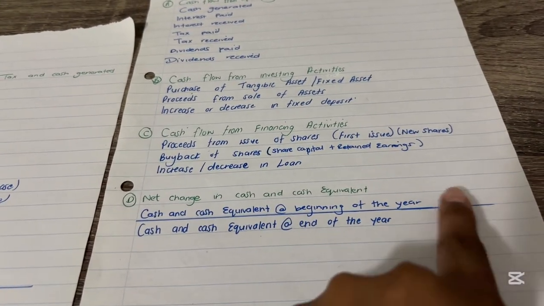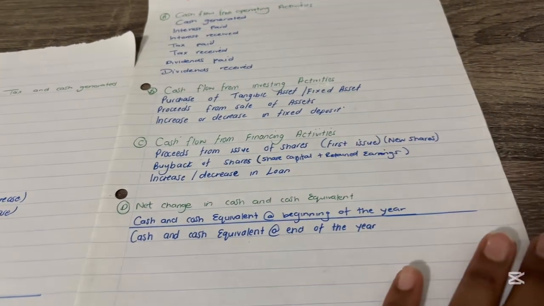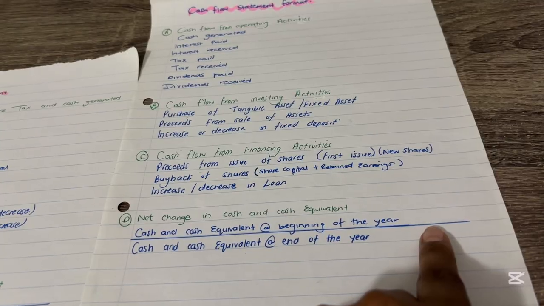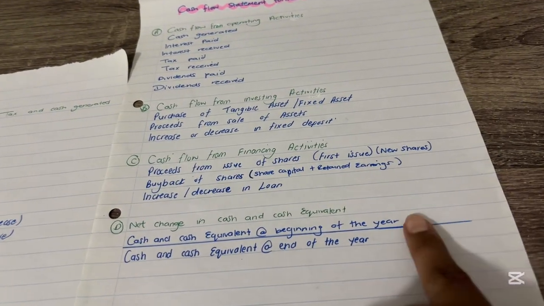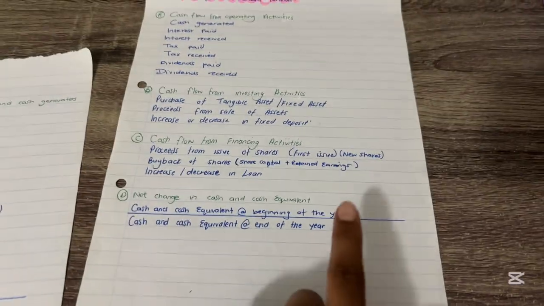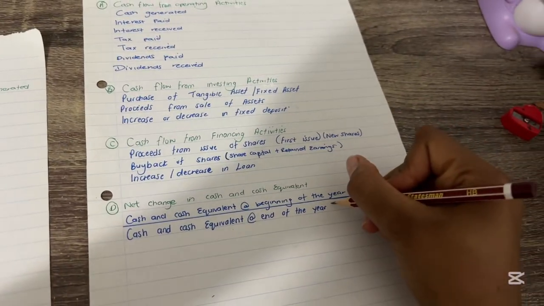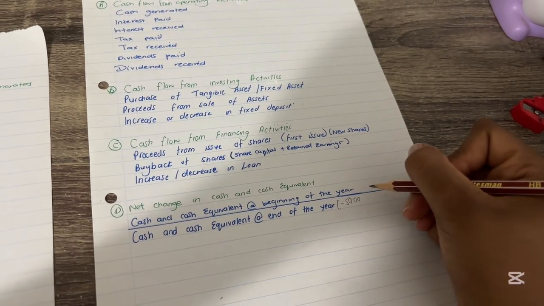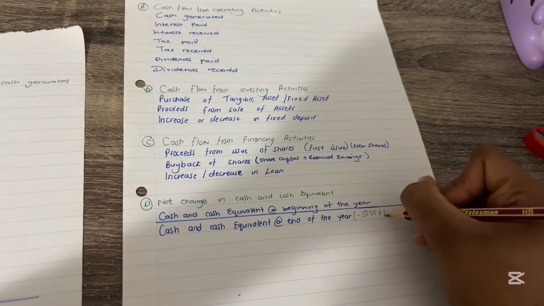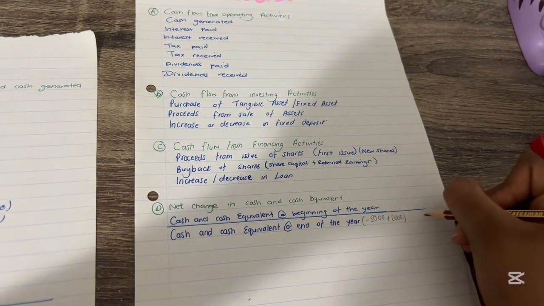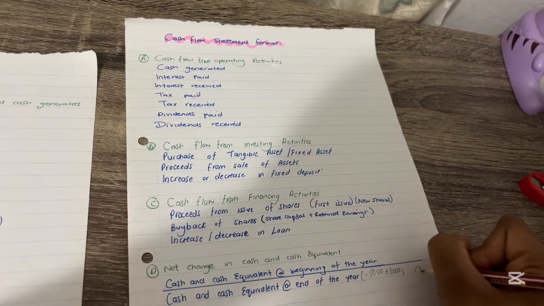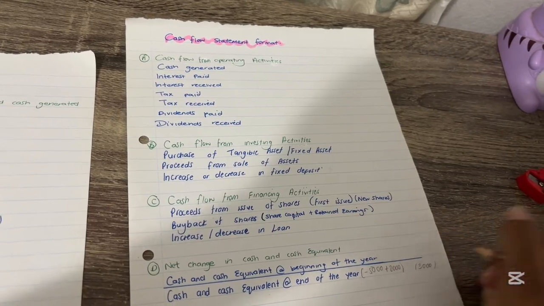Then you do the same thing for the beginning of the year because they usually provide you 2 years to compare. So this would be the end of the year, maybe 2025, and this would be the 2024 year. You do the same thing, check if there's a bank overdraft here. So I'm going to make a simple example. If your bank overdraft is negative 5,000 Rand and your cash and cash equivalent amount is positive 2,000, this is how it would look. So in brackets here, you would have your negative 3,000 Rand.